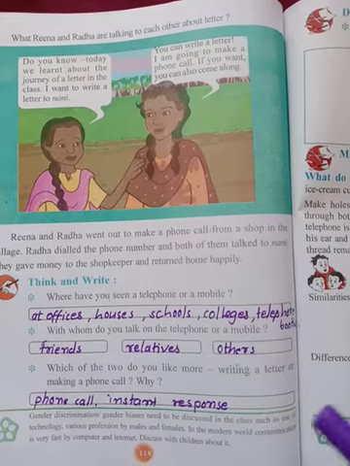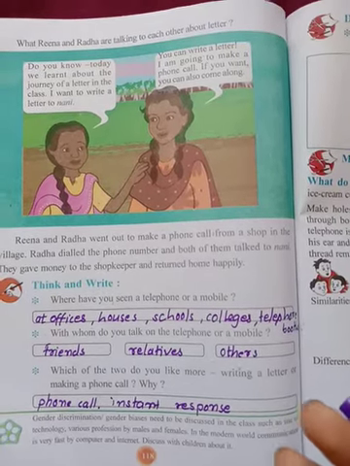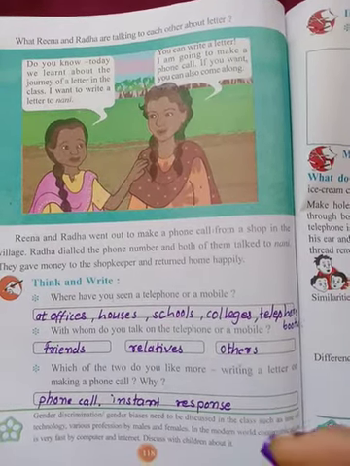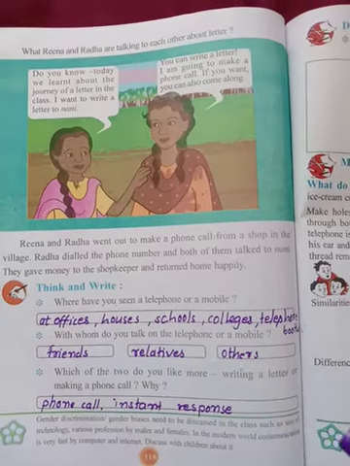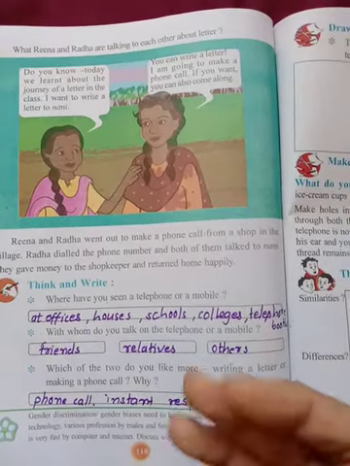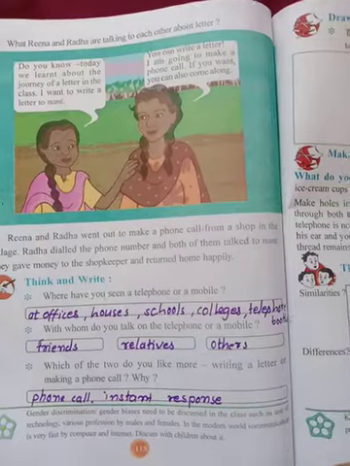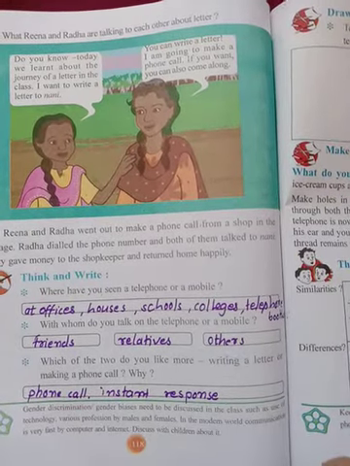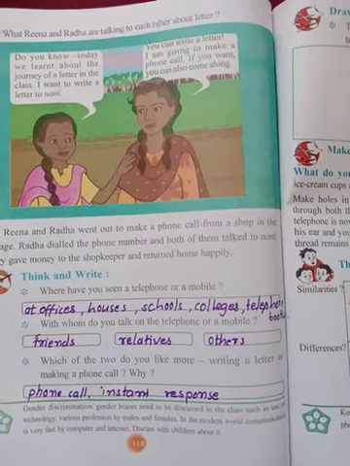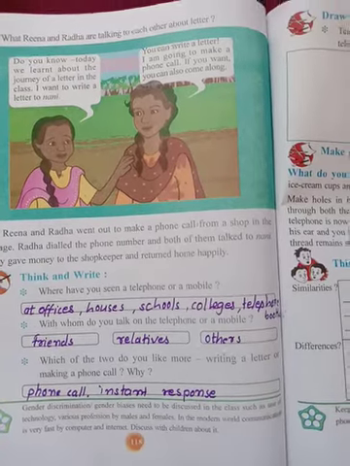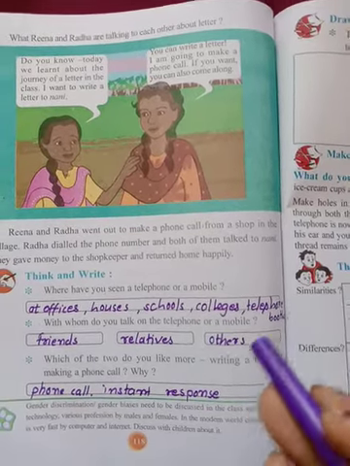While by writing a postcard we will have to wait for the response, it will take so much time. But a phone call is direct communication, and we can get instant replies and messages. If it's very urgent, then it will be more useful, right? Okay.